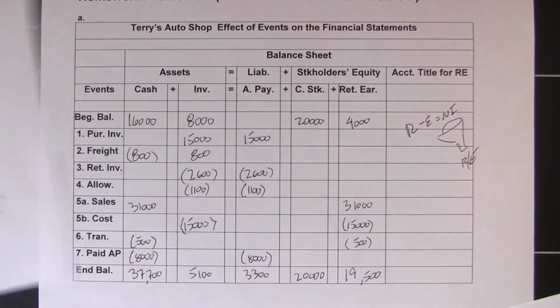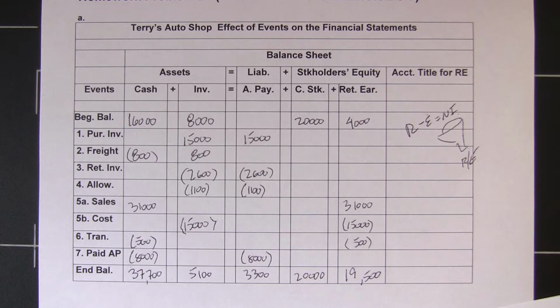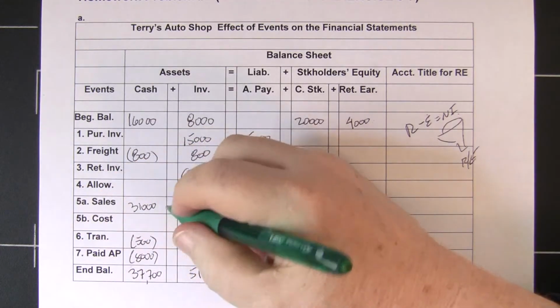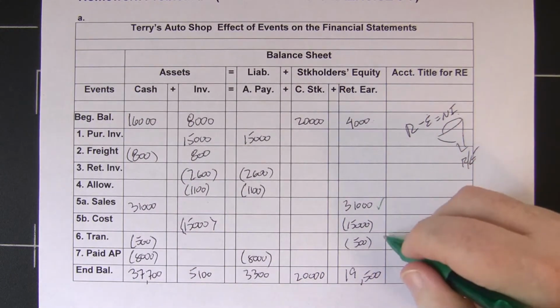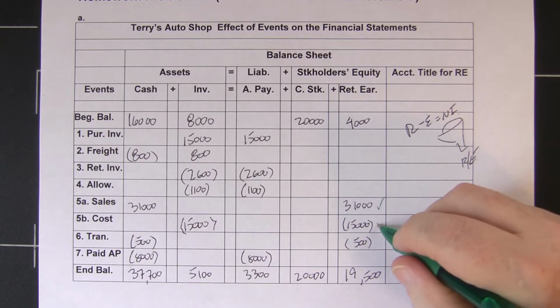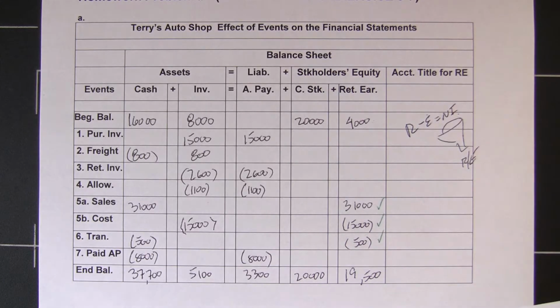We can do that. We're going to need the information from here to do our income statement. For the income statement, we're going to need the revenue, which is this guy, and we're going to need the expenses, which are those two guys.